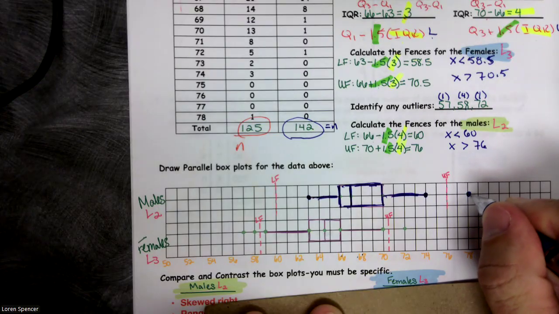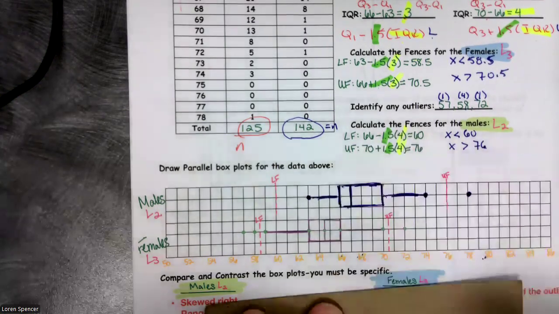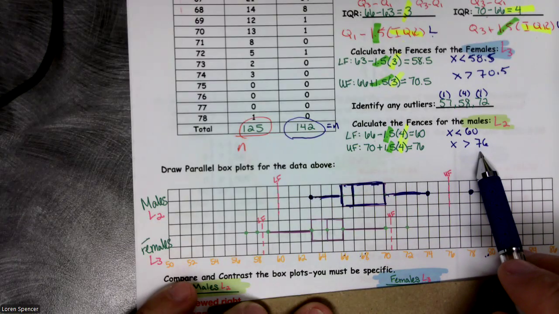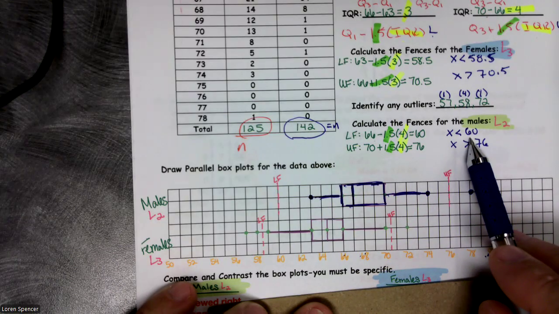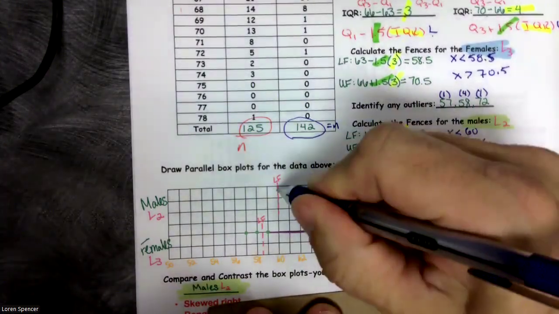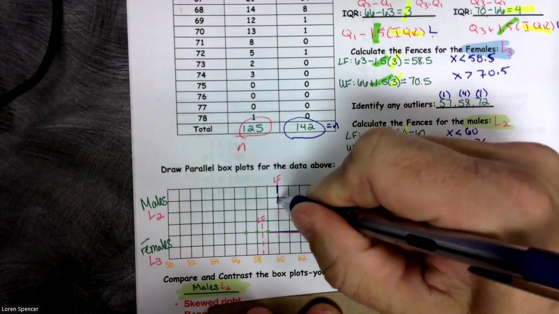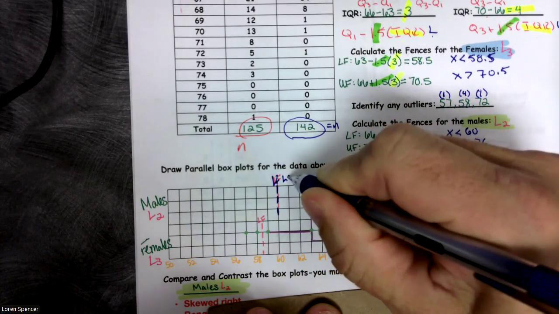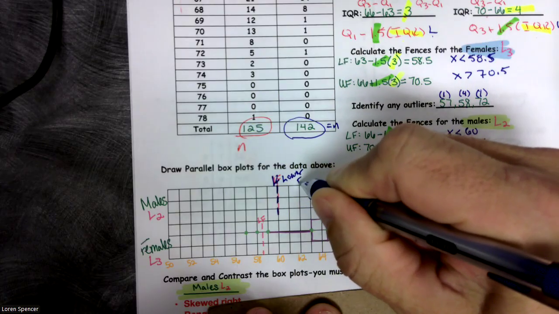Now, we're almost done, but we should graph the lower fence and the upper fence. Well, the lower fence for the males was at 60. So right here at 60, I have my lower fence. So this is my lower fence right here.